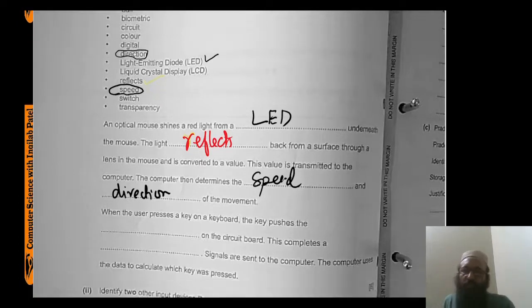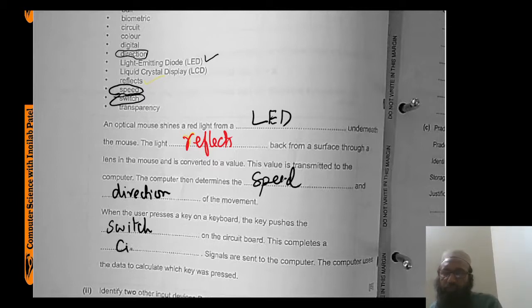Yes, बच्चों. The next part is related to keyboard. In keyboard, when a user presses a key on a keyboard, the key pushes the circuit. होता क्या है कि कीबोर्ड के अंदर सर्किट बने हुए होते हैं अंडर ईच की. हाँ, तो स्विचेस बने हुए होते हैं और स्विचेस कनेक्टेड होते हैं सर्किट से. तो ये स्विच को पुश करेगा. ठीक है, this completes the circuit, इसकी वजह से सर्किट कंप्लीट हो जाएगा. Signals are sent to computer. The computer uses the data to calculate which key was pressed.